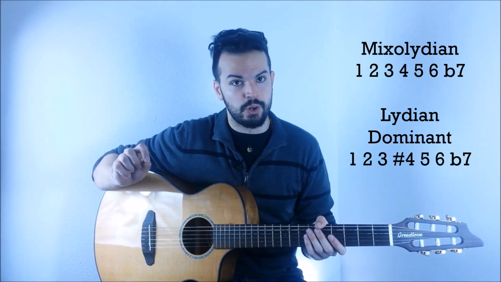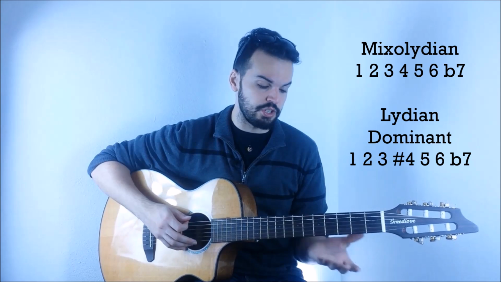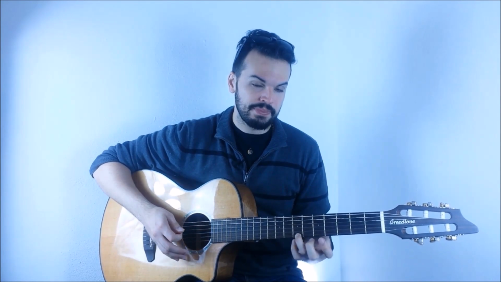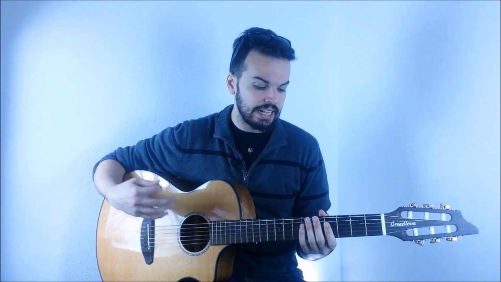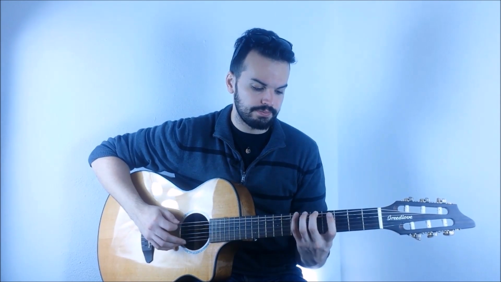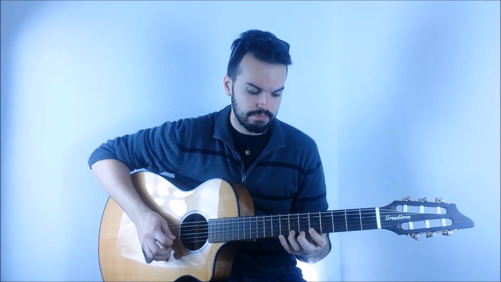So again, the only difference between Mixolydian and Lydian Dominant is the sharp 4. You can start with Mixolydian, which is this, and then add a sharp 11 to it, or just sharp the fourth scale degree, and that way you'd get Lydian Dominant, which is this. And then just keep moving that across the whole neck.